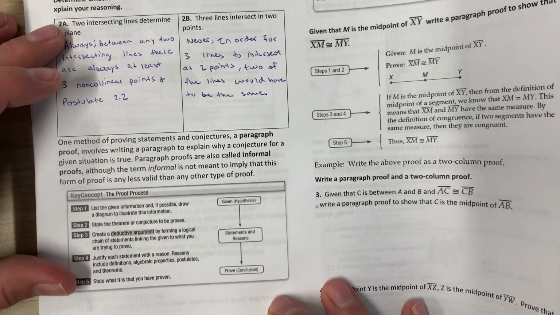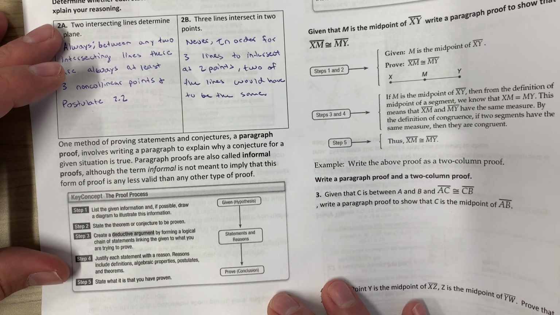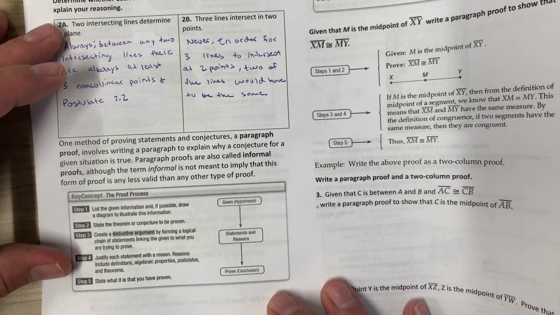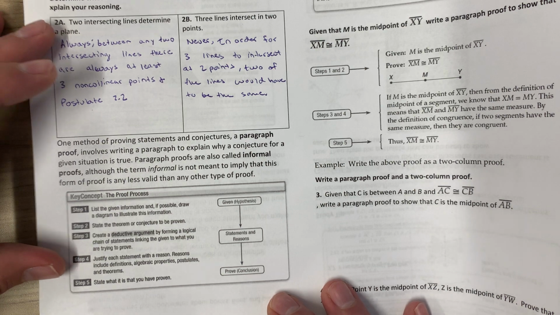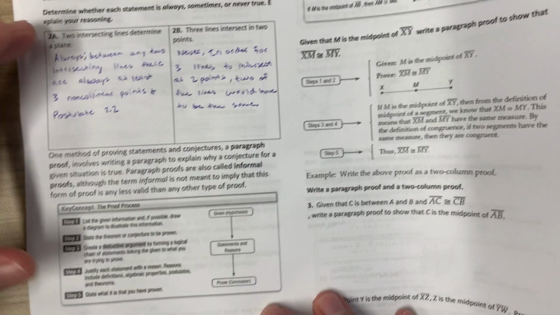So our steps. Step 1, list the given information, and if possible, draw a diagram to illustrate this information. Step 2, state the theorem or conjecture to be proven. Step 3, create a deductive argument by forming a logical chain of statements linking the given to what you are trying to prove. Step 4 is justify each statement with a reason. Reasons include definitions, algebraic properties, postulates, and theorems, so the things that we just went over. And then step 5, state what it is that you have proven.